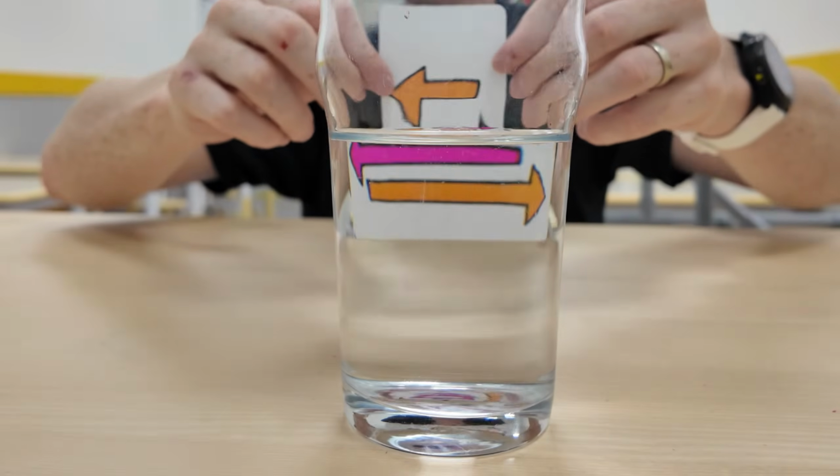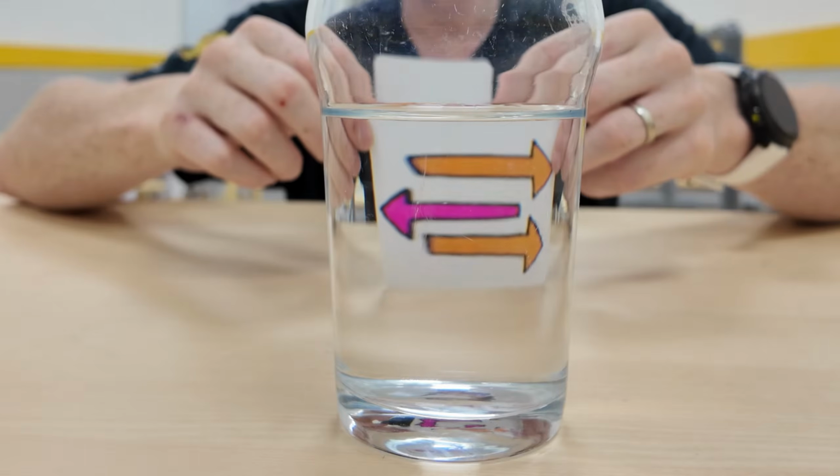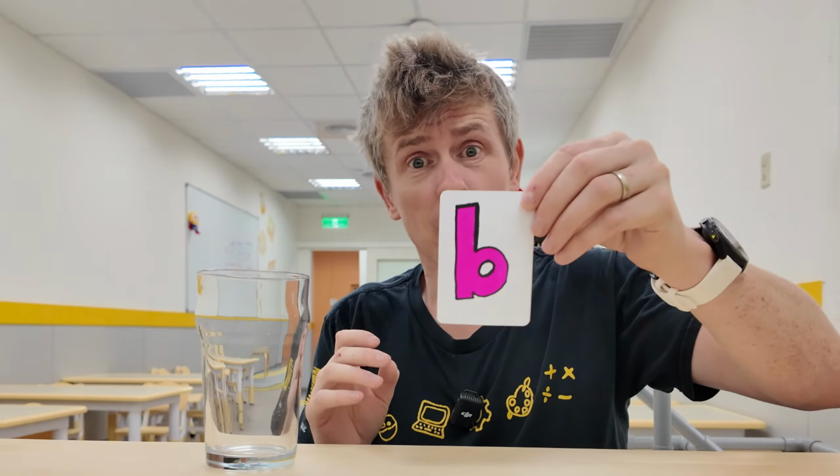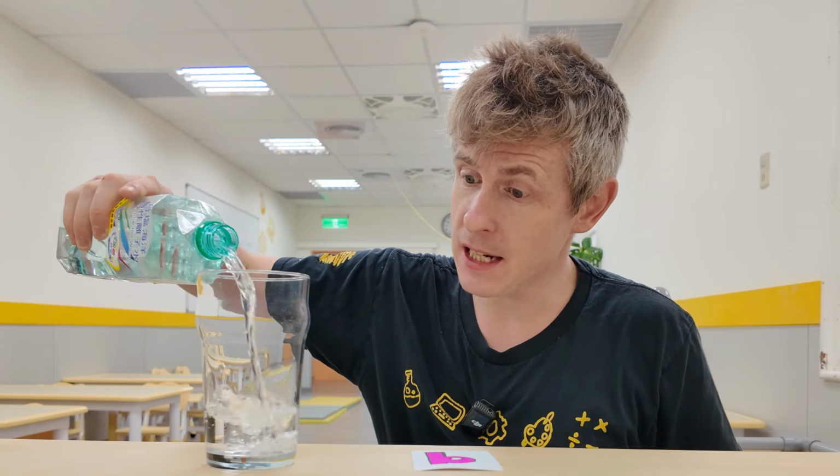A glass of water can flip an image. Do you confuse your B's and your D's? Me too. Well, I've got the solution just for you. First of all, take some water, pour it into a glass like this. Your B becomes a D.